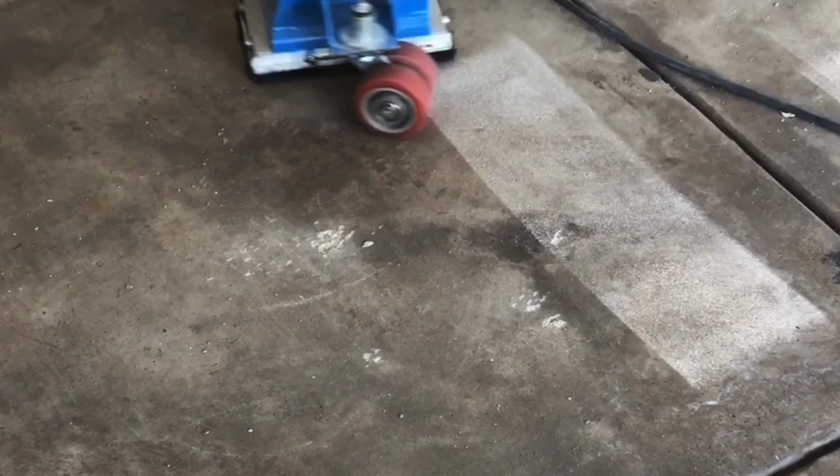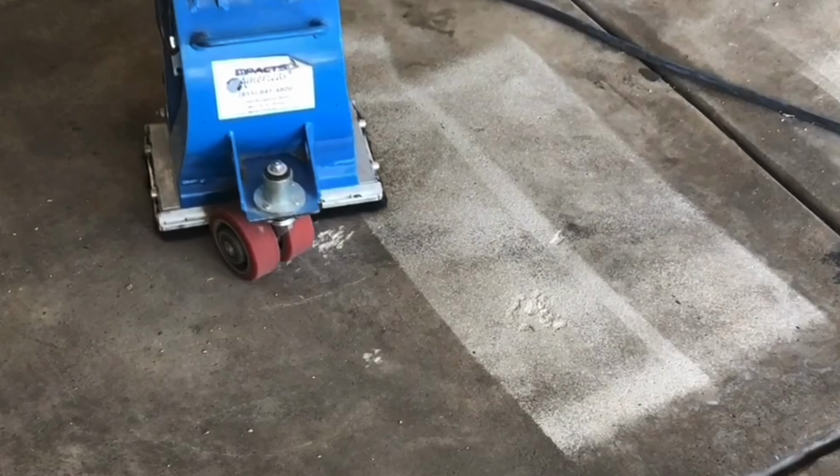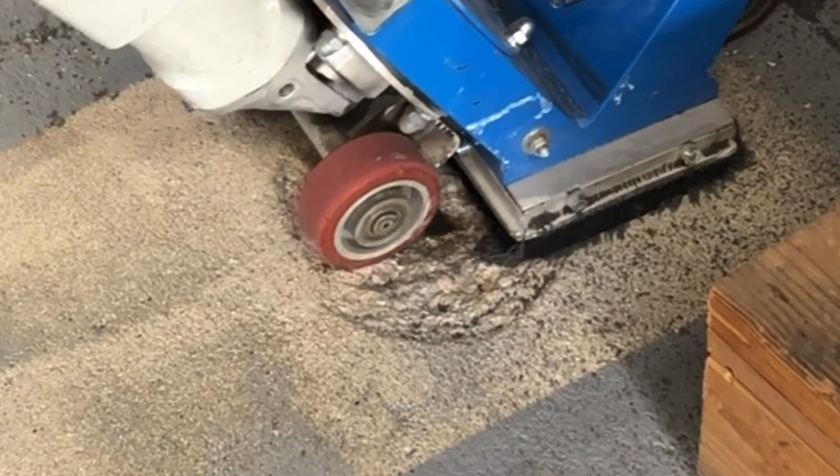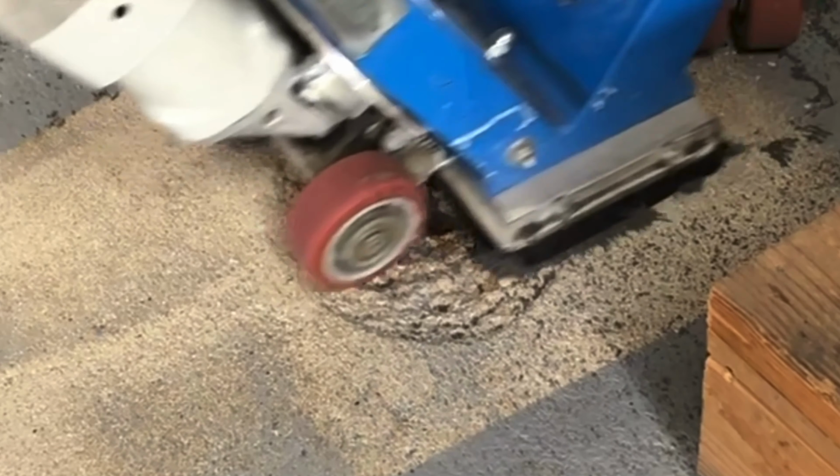A grinder can't reach down into those. So our first goal is to get it clean. Whatever way that might be, with shot blasting probably being the primary way that I would do it. Could certainly do pressure washing, but in most cases, if I'm coating, I don't want to use water. So I can shot blast those spalls or nail pops pretty well and get them very clean.